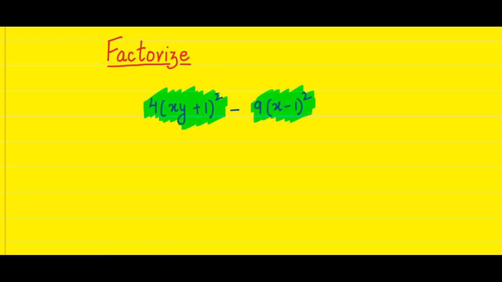Now, let's focus on the first term. It is made up of 4 and square of an expression xy plus 1. And the second term is made up of 9 multiplied by x minus 1 whole square. If you observe carefully, you will see that 4 is also the square of 2 and 9 is also the square of 3. So, we are going to write 4 and 9 as squares of 2 and 3.